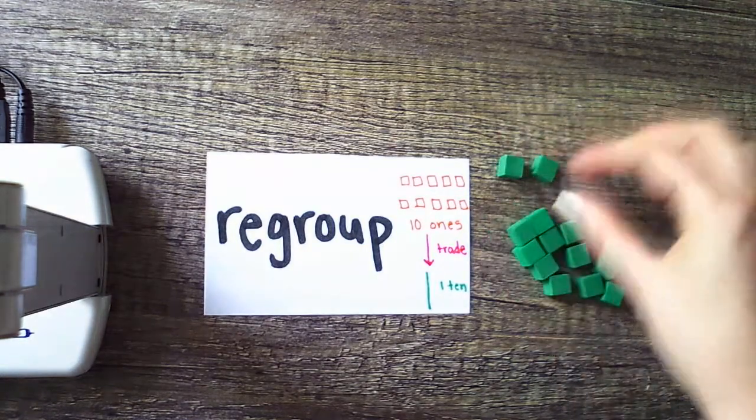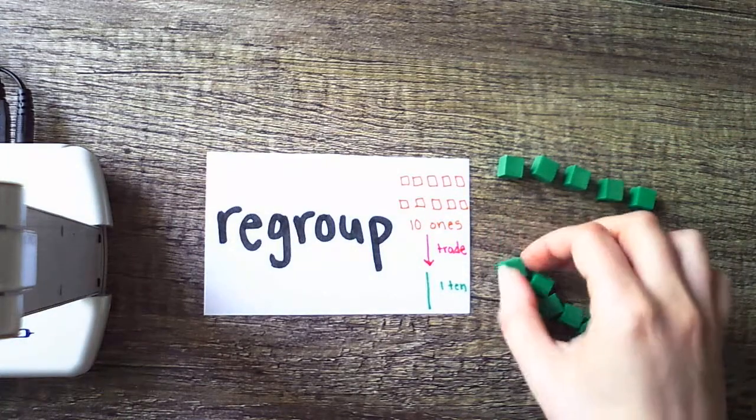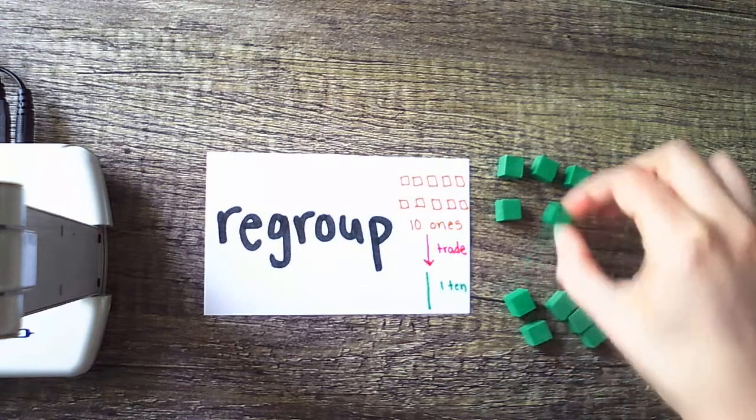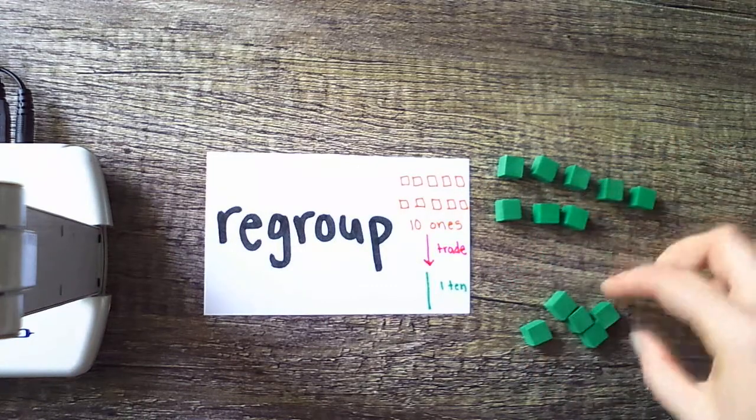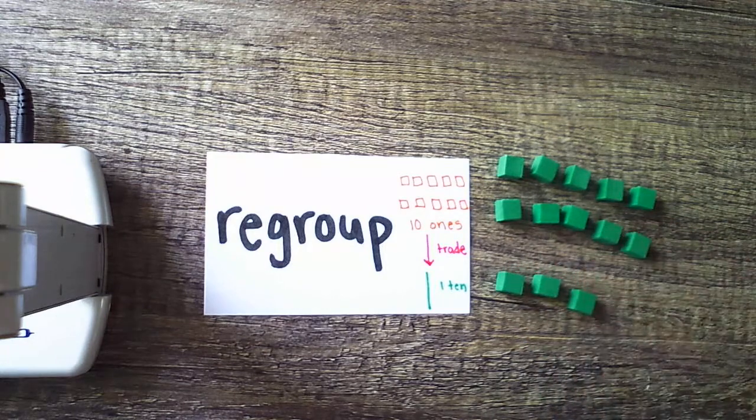Well, I've got 1, 2, 3, 4, 5, 6, 7, 8, 9, 10, 11, 12, 13. I have 13 ones. And when we regroup, we take 10 ones and put them together to make a 10.